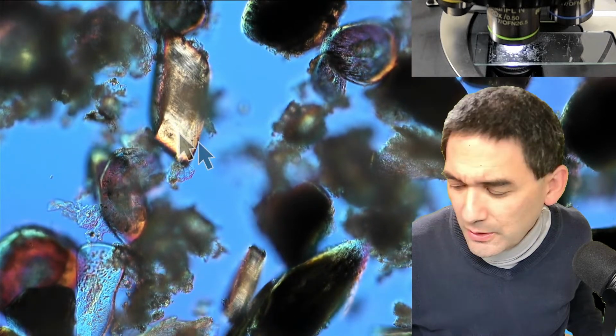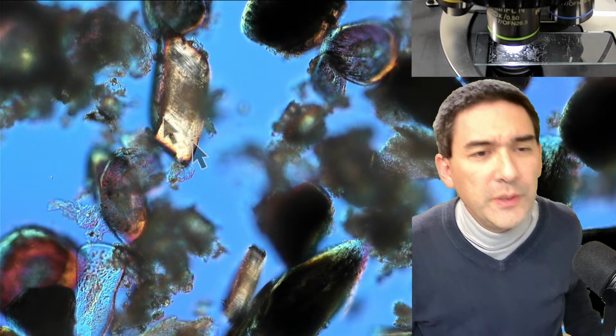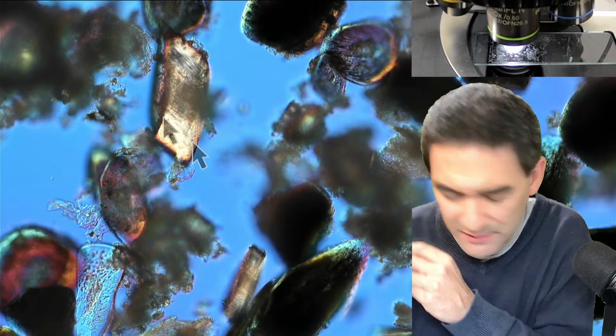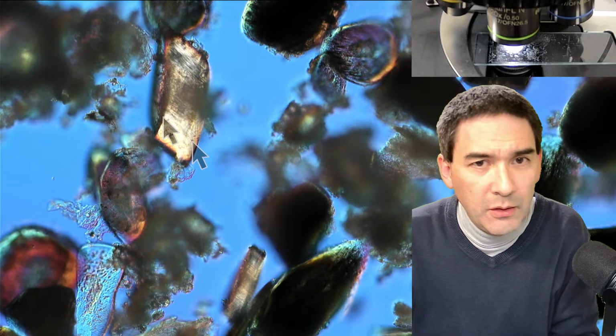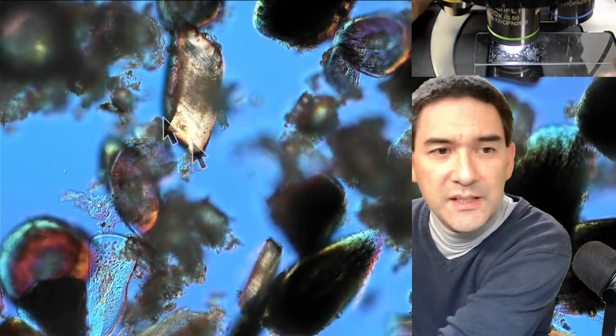Okay, so here we go. I think that's much better. From this point to this point, this is now the growth in 24 hours. Now let's see how much this is. I'll put the micrometer slide in here, and let's see how much this is.